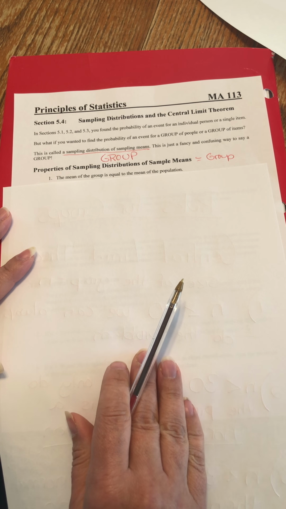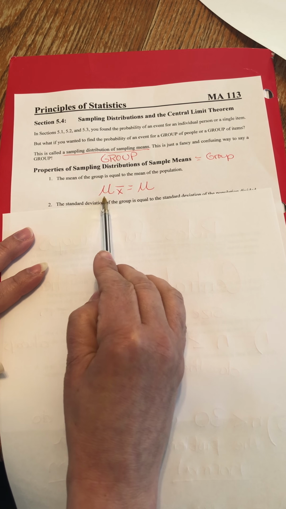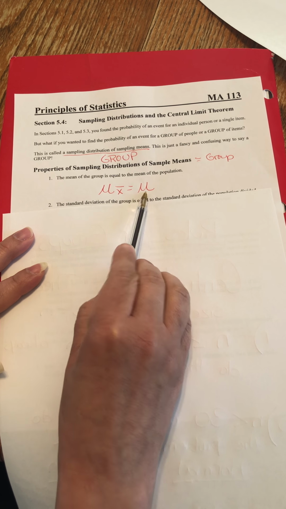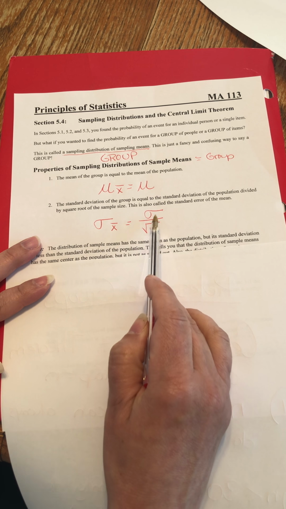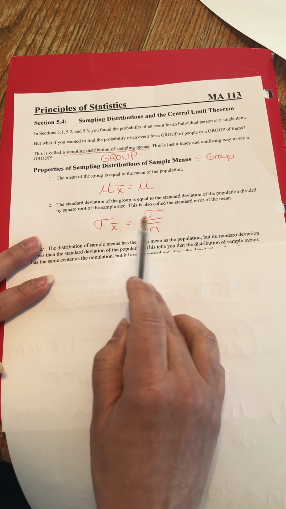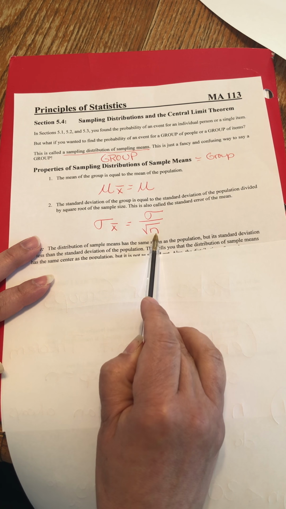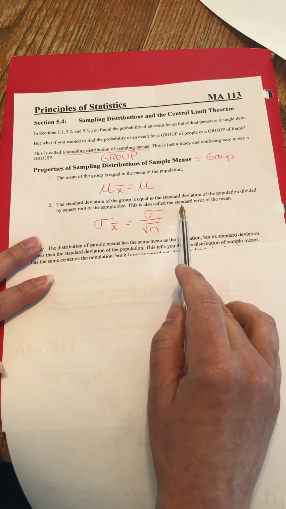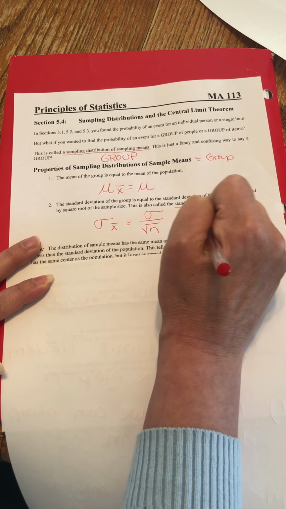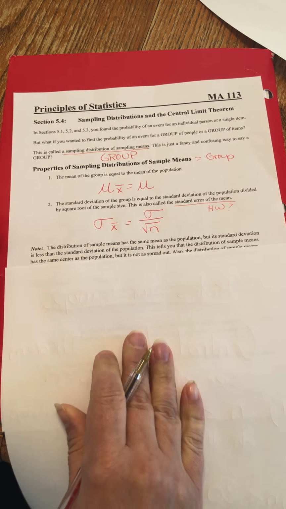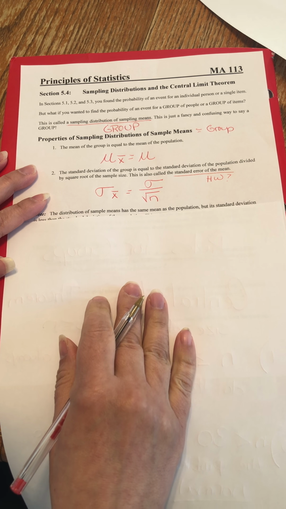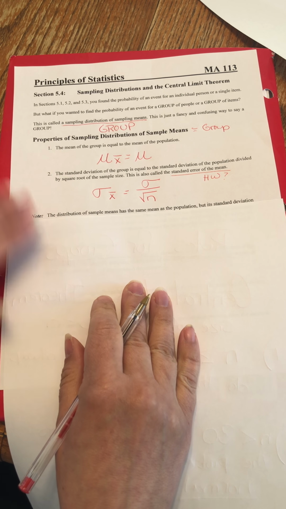The mean of the group is equal to the mean of the population. The standard deviation of the group is equal to the standard deviation of the population divided by the square root of the sample size. This is also called the standard error of the mean. I think they might use this terminology in your homework. I'm not sure.